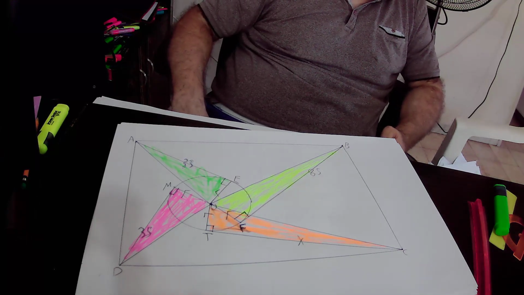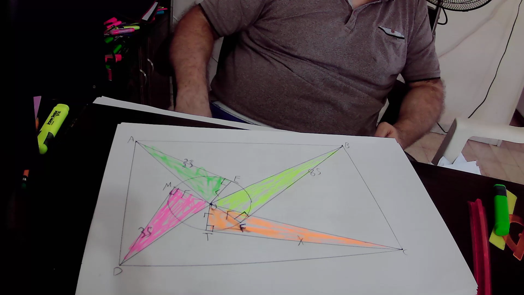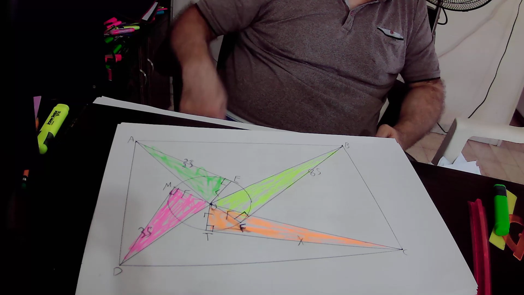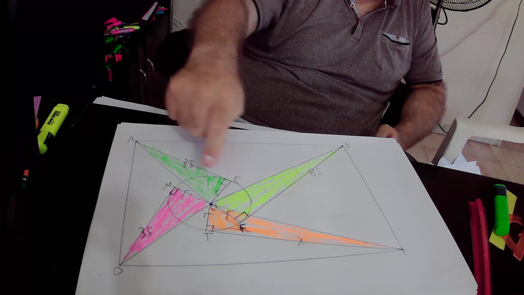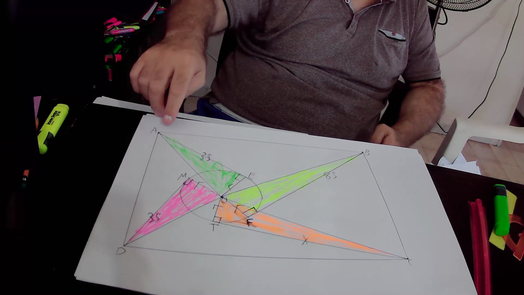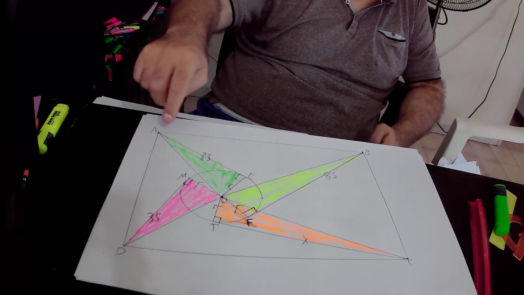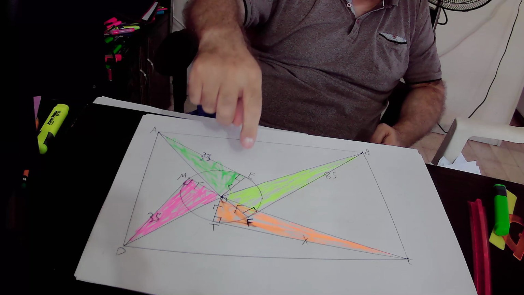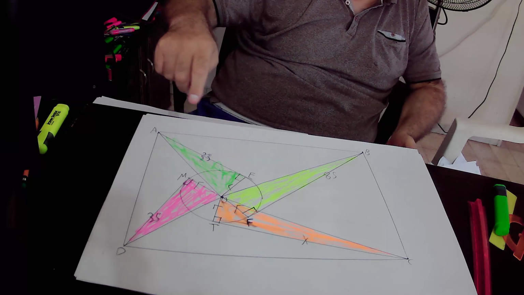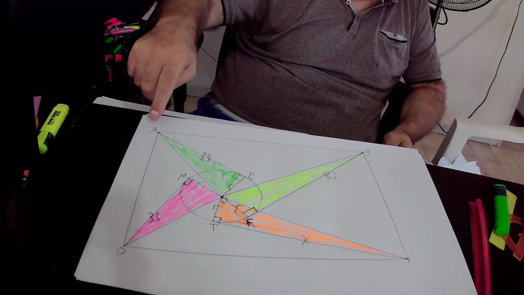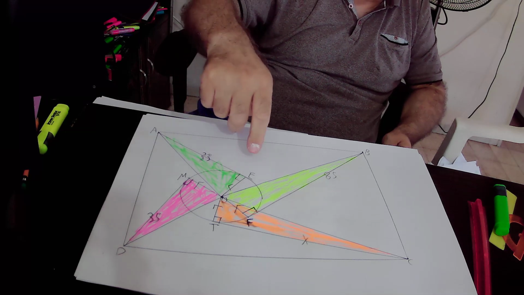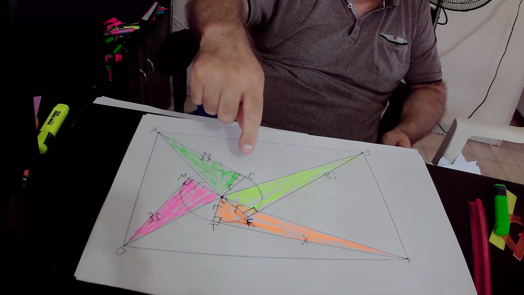Then we join points A and O together by a straight line. In this way, we created the right triangle, triangle AOE. In the right triangle AOE, according to the Pythagoras theorem, AO square equals EO square plus EA square.